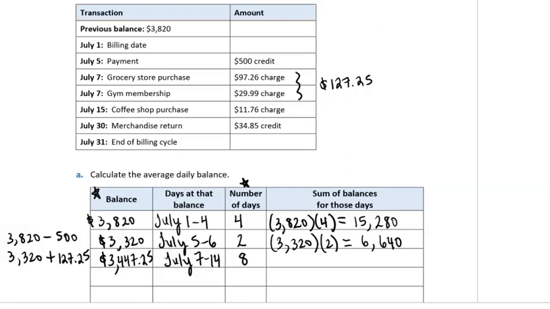It's a common mistake to think that if I take 14 minus 7, that will give me 7 days. But if we count them, we will see that there are actually 8 days from July 7th to July 14th. If I take my balance of $3,447.25 and multiply by the 8 days for that balance, we get a sum of $27,578.